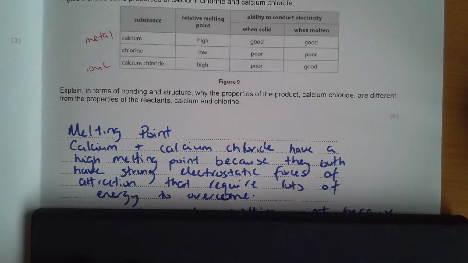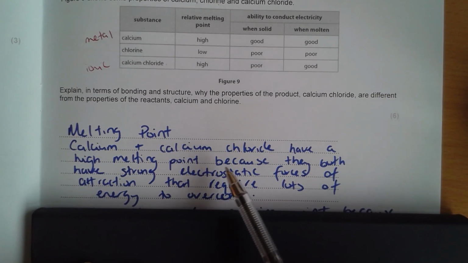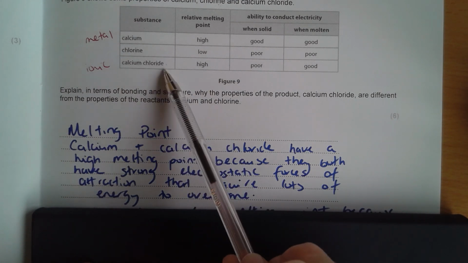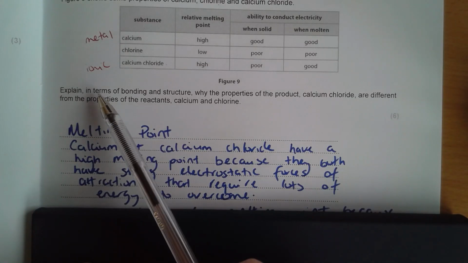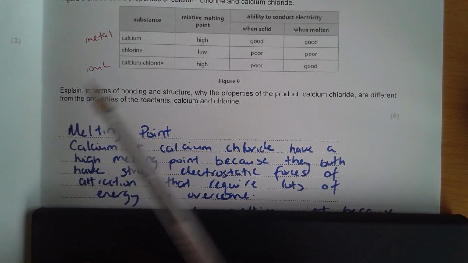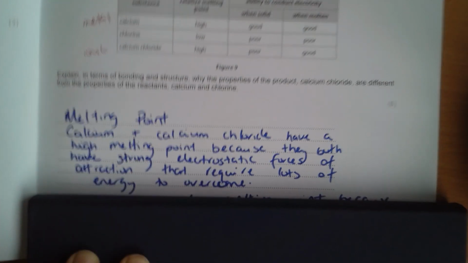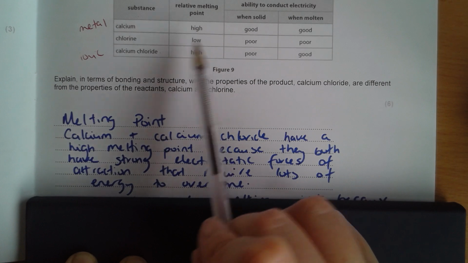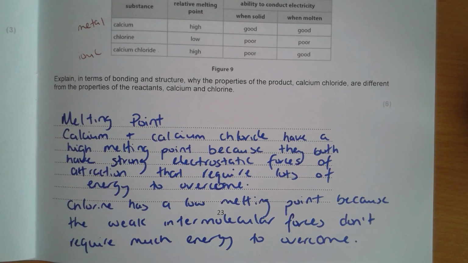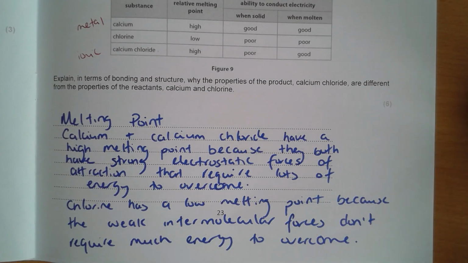Now, the attractions are slightly different. Because calcium's a metal, the electrostatic force is between positive ions and negative electrons. In an ionic compound, the electrostatic force is between positive ions and negative ions, but in both cases you've got an attraction between something positive and something negative, so I can just say strong electrostatic forces. Chlorine, you can see the melting point is low. If the melting point is low, it doesn't take much energy to pull the particles apart. That must mean the force is weak. There's only 1 type of weak force that we've learned about. Chlorine has a low melting point because the weak intermolecular forces don't require much energy to overcome.